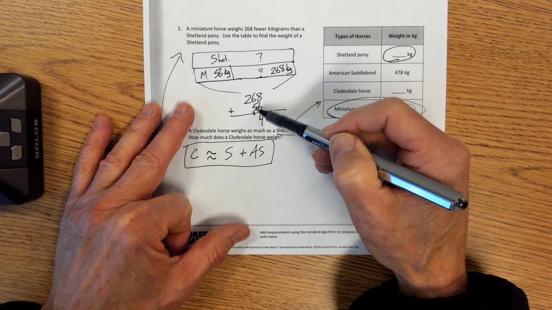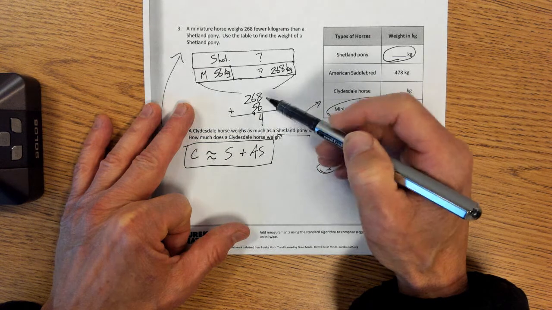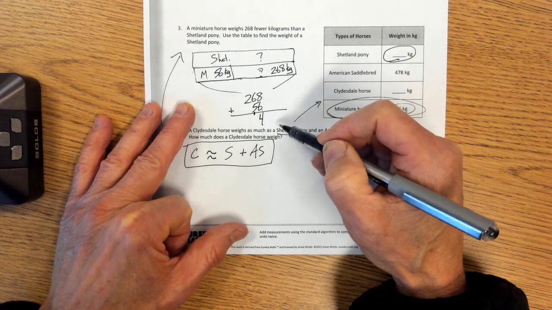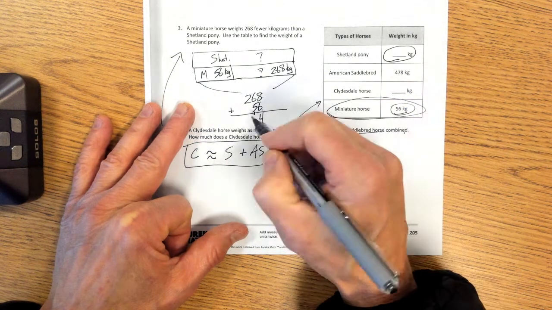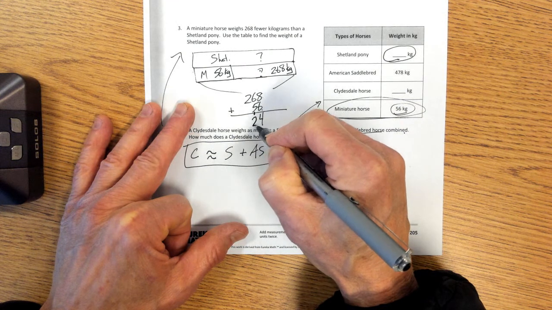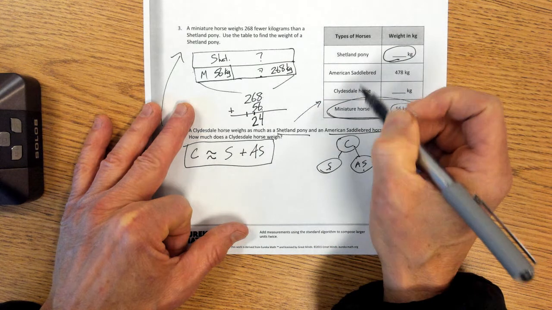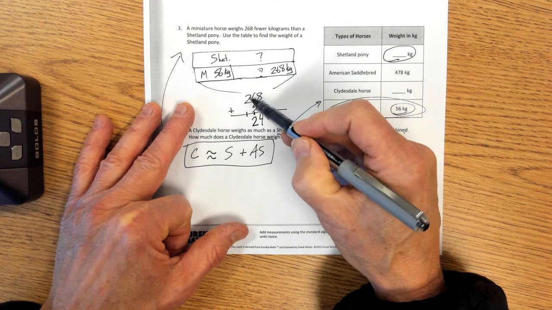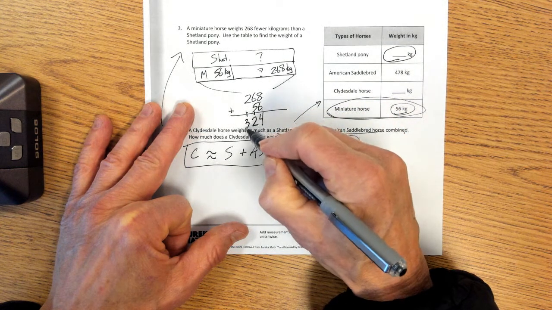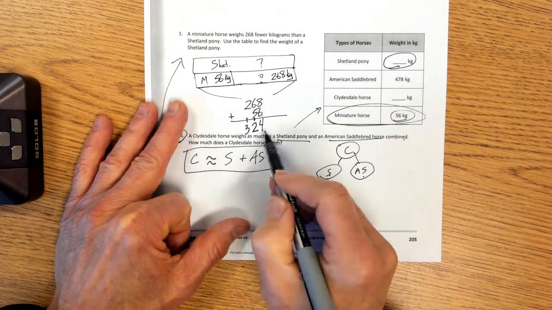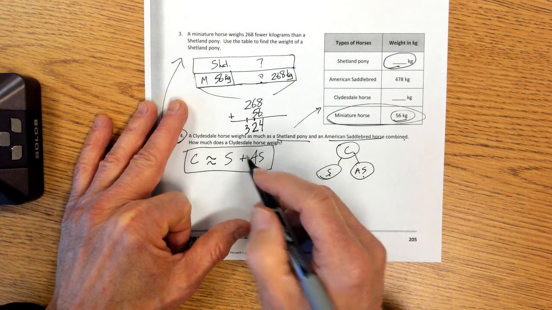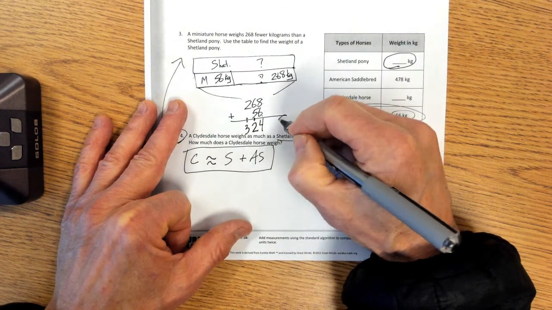And if we put the 5 and 1 together, that's 6. 6 and 6 is a double I've known for many years. 6 and 6 is 12. Let's record it. 2 stays there in the tens place, and we're bundling 1 into the hundreds place. Hundreds place, 2 plus 1, 3. 324 is the weight of the Shetland, right?